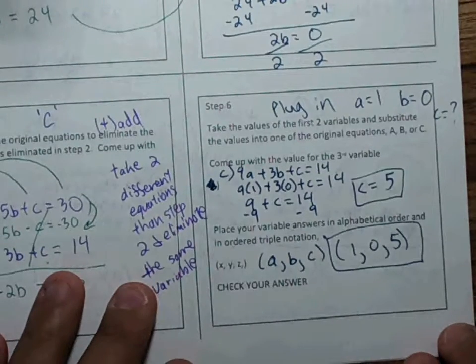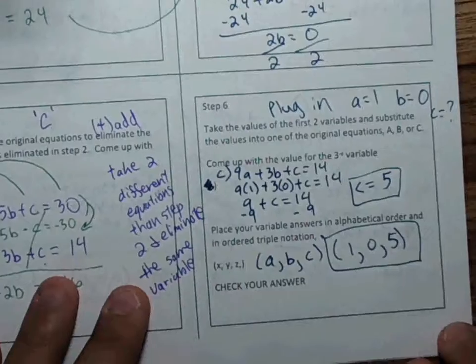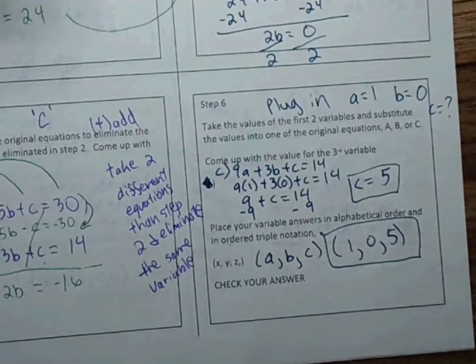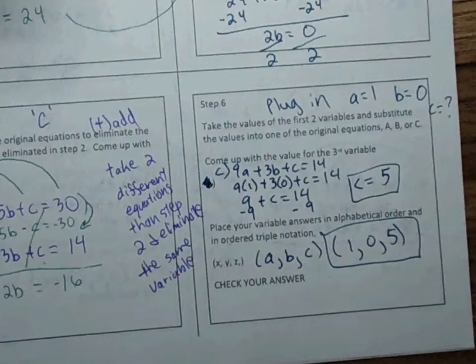Alright? Now for the fun part. I'll give you another second or two to record this. Everybody get out your calculator. Your calculators and your computers are going to correspond to the numbers on your desk. So whatever the number on your desk is, that's the calculator that you'll grab.